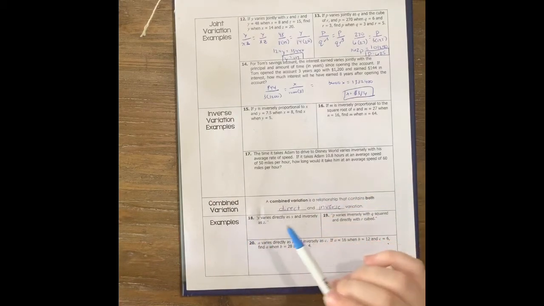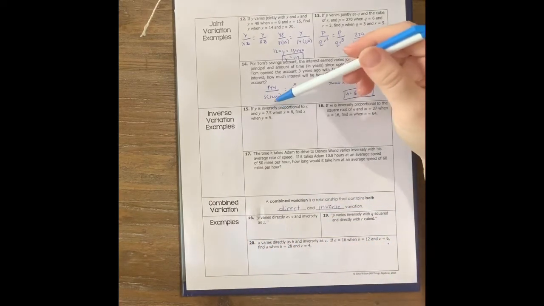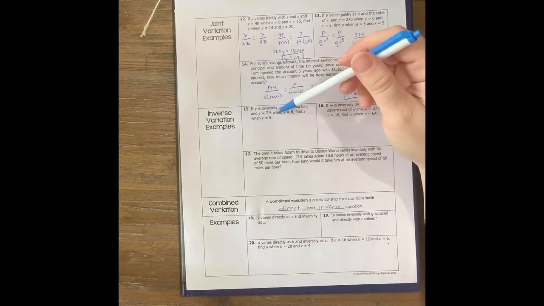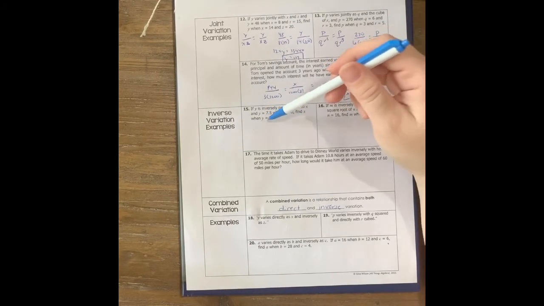Okay, the next part is inverse variation. So it says if y is inversely proportional to x and y equals 7.5 when x equals 8, find x when y equals 5.